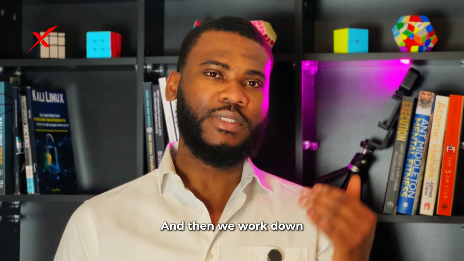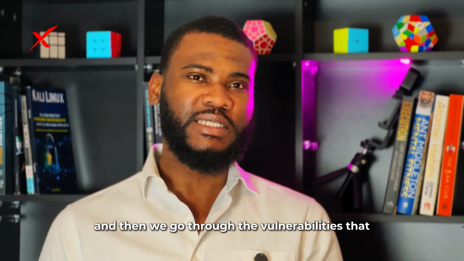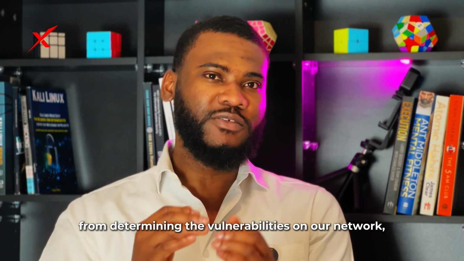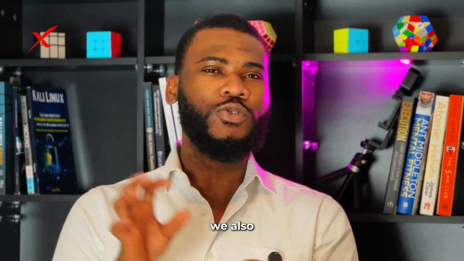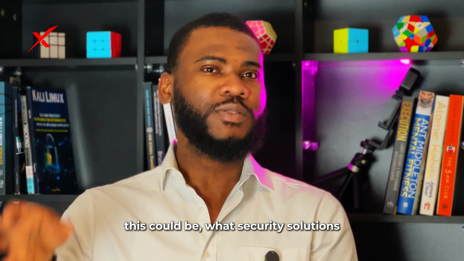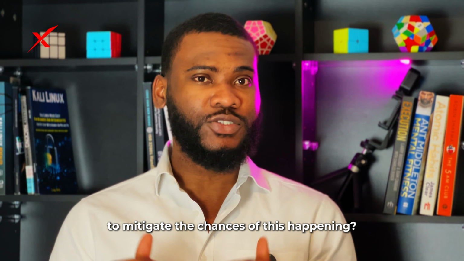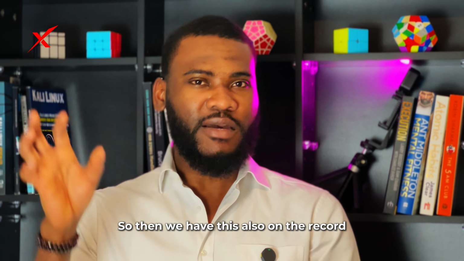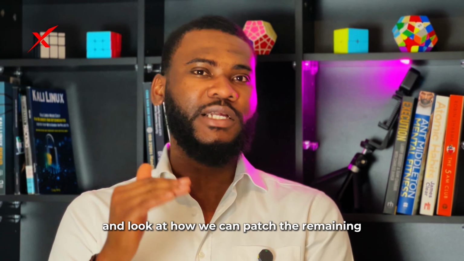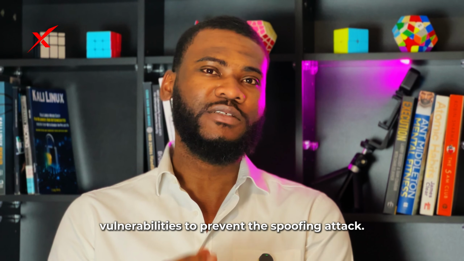And then we walk down and we go through the vulnerabilities that could cause the spoofing attack to be possible. And then from determining the vulnerabilities on our network, we also go down and we determine the strengths of our network. This could be what security solutions do we have in place to mitigate the chances of this happening. So then we have this also on a record, and then we compare both of them and look at how we can patch the remaining vulnerabilities to prevent the spoofing attack.